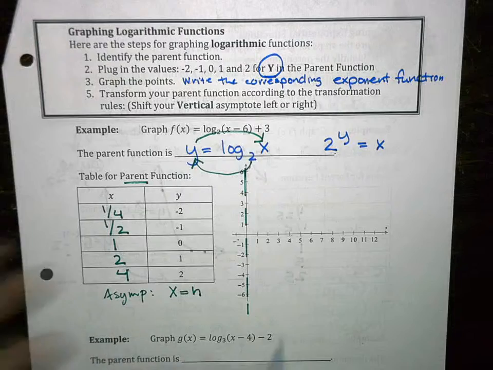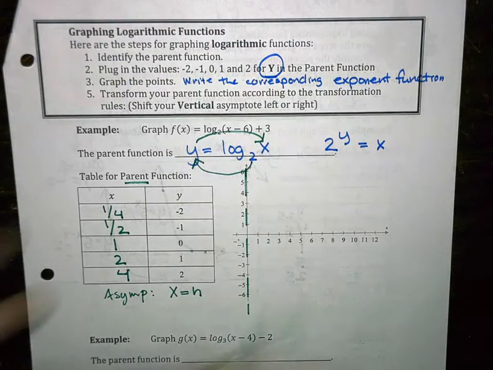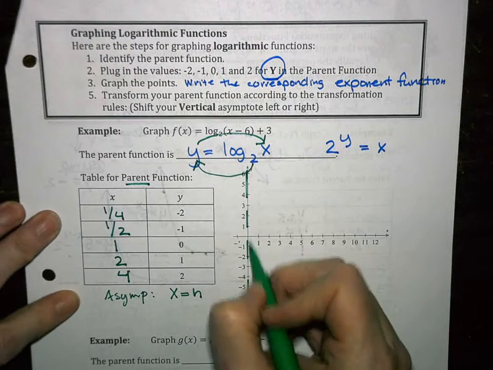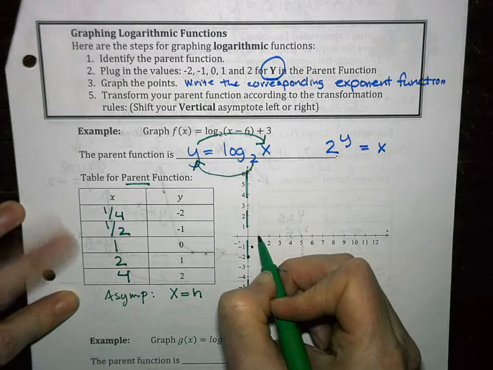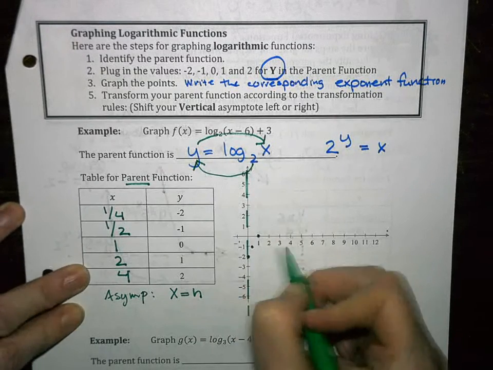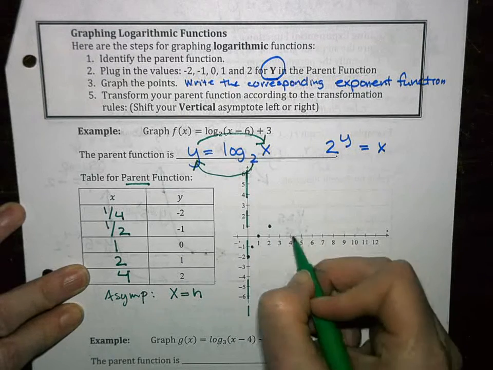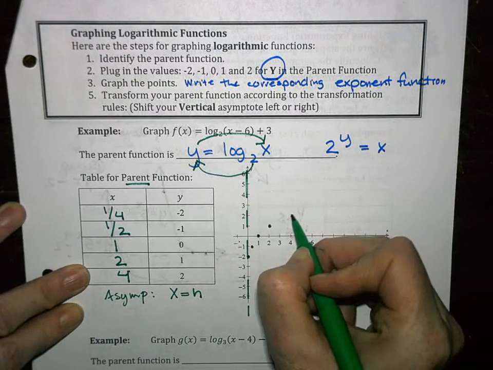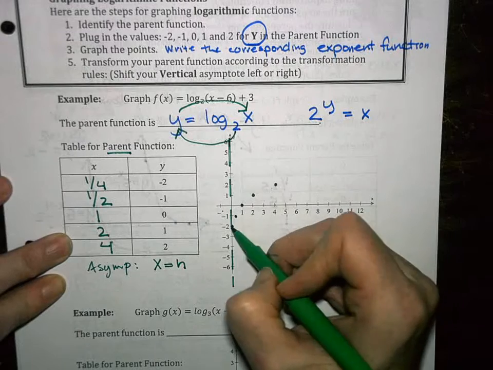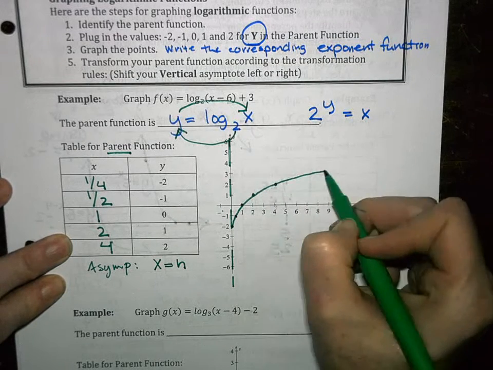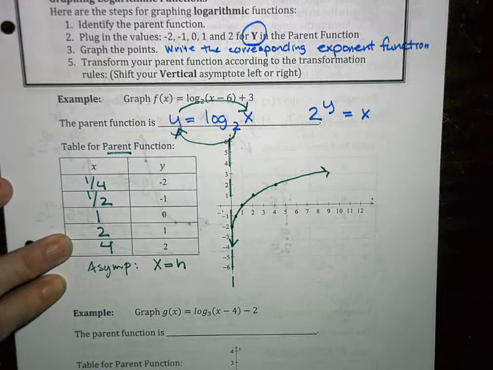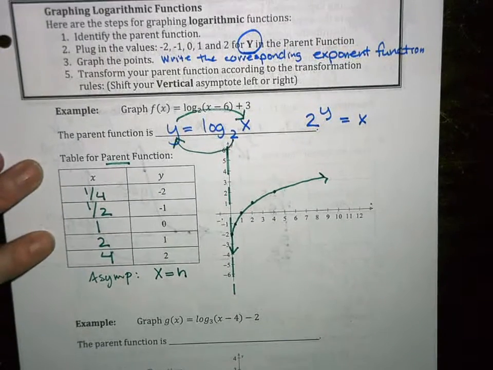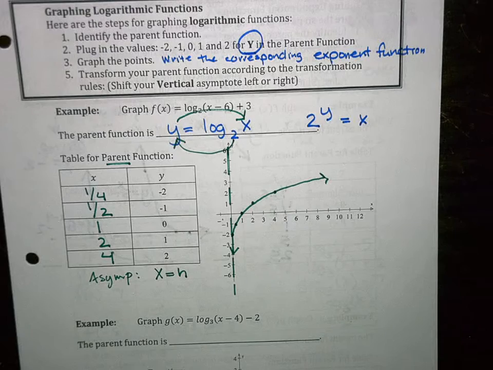Now let's graph this. When x is 1/4, y is -2. When x is 1/2, y is -1; 1, 0; 2, 1; 4, 2. Okay? This is the parent function, so I'm going to graph it in. Now, we're going to transform the parent. What is the transformation of the parent?